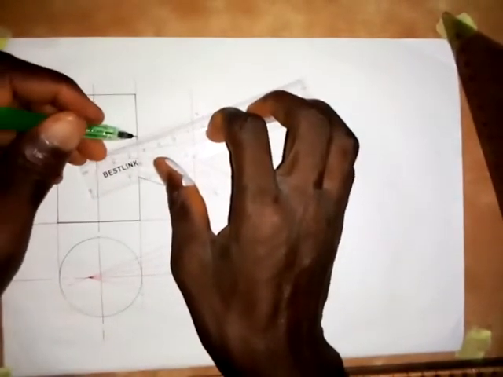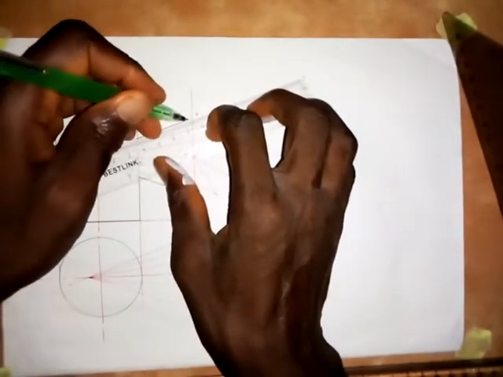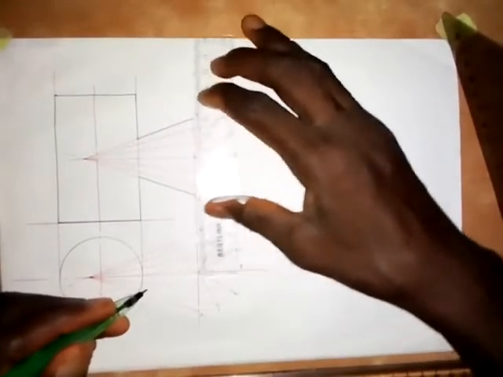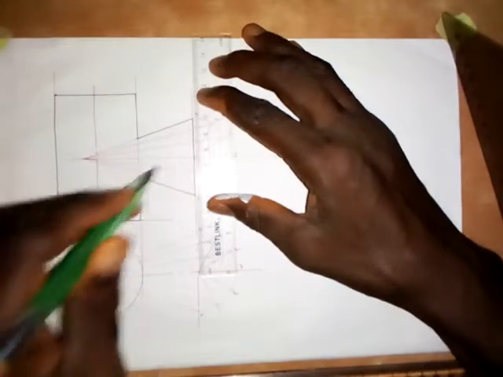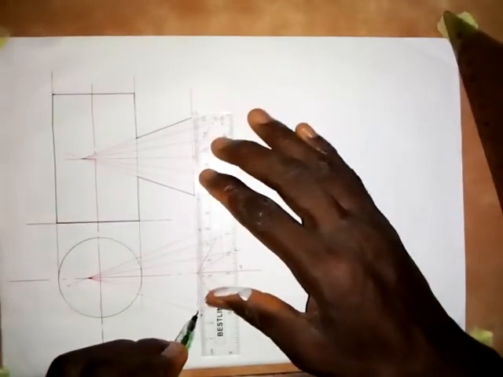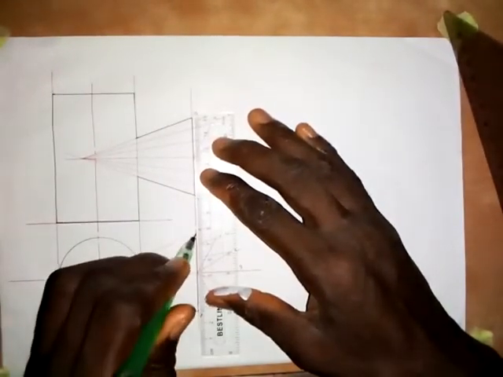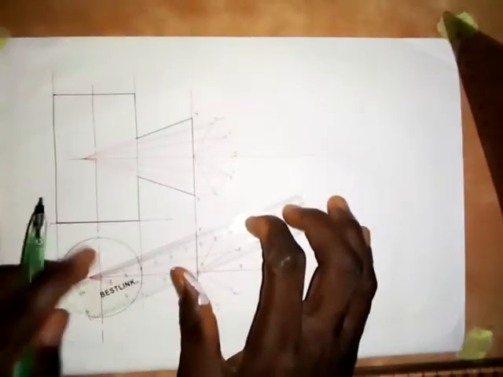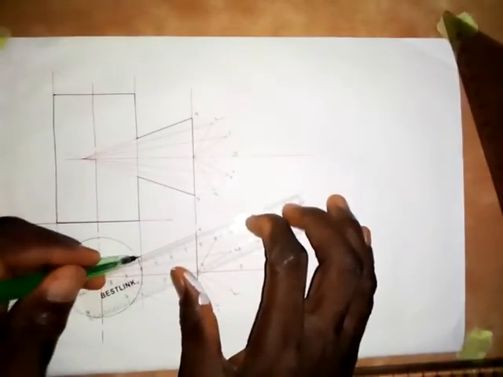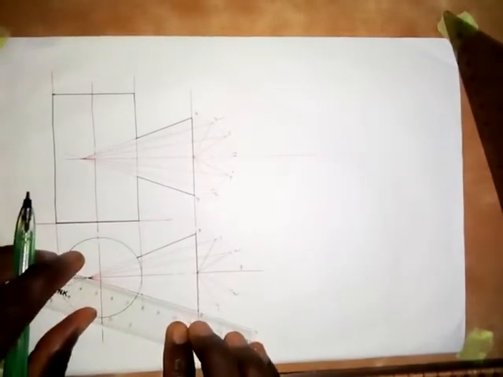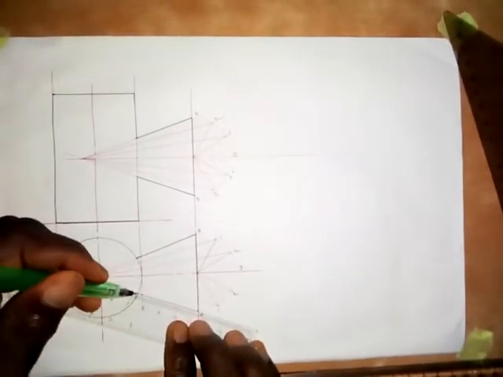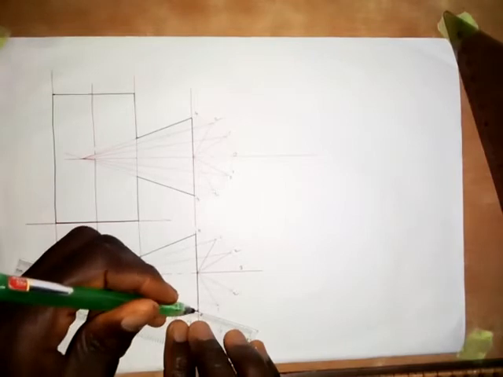Likewise, this line will be a thick line from here to here, and then this line will also be a thick line from here to here. Likewise, this line from here to here will be a thick line. So this line, I will make it a thick line from here to here, and this line will also be made a thick line from here to here.